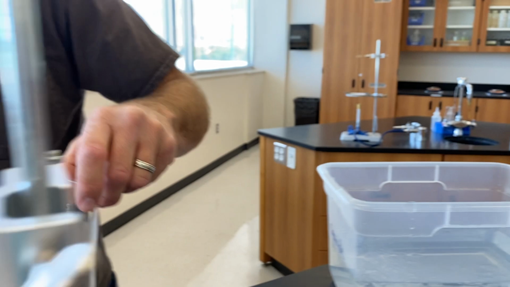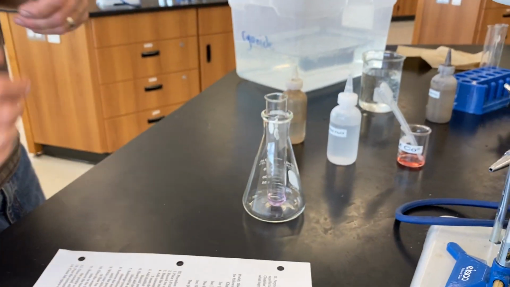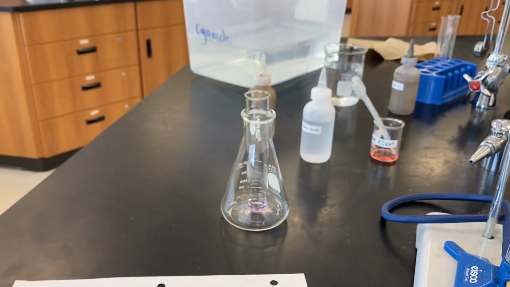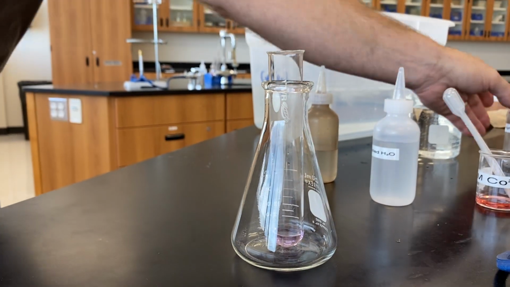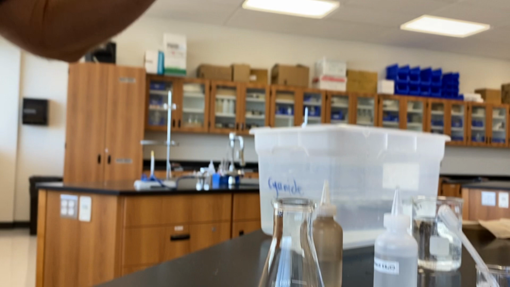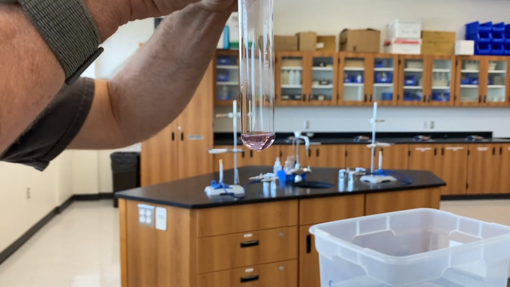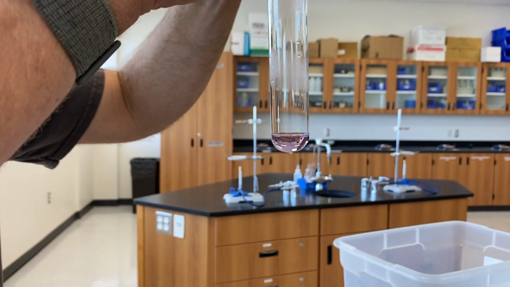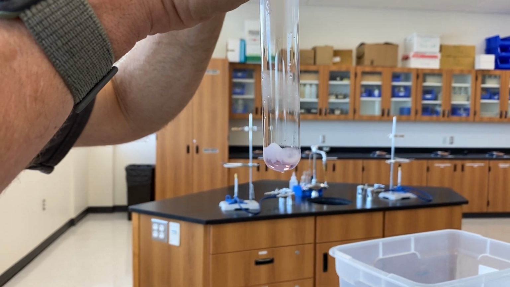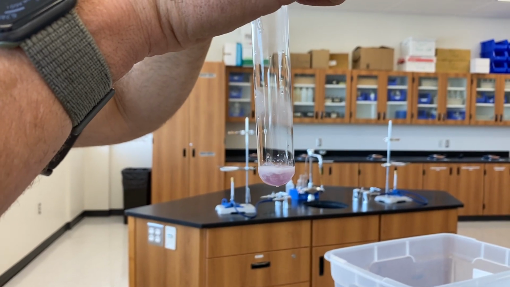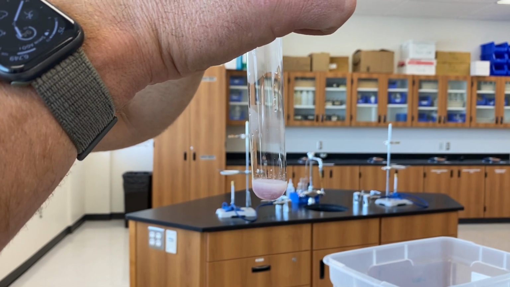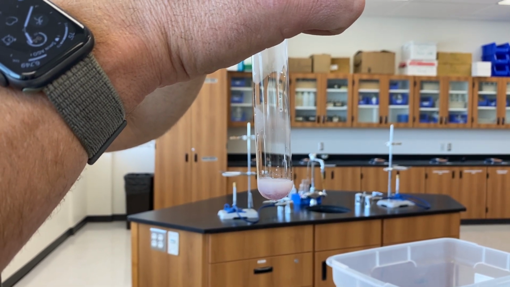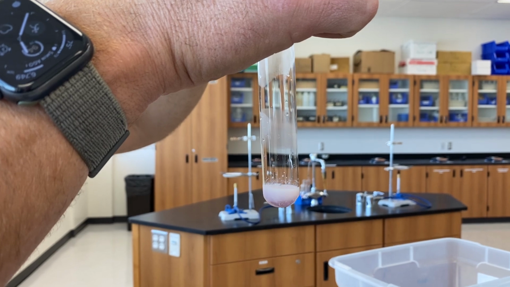And now for our last step, in step 10, once it's cooled, it's now back to purple. We're now going to add 10 drops of silver nitrate to this. So 1, 2, 3, 4, 5, 6, 7, 8, 10.